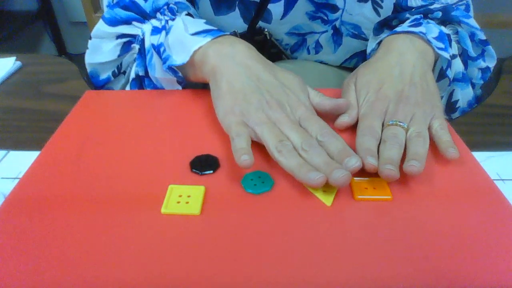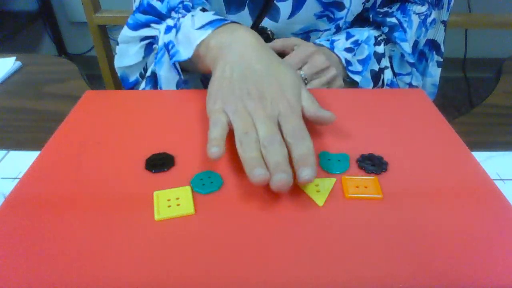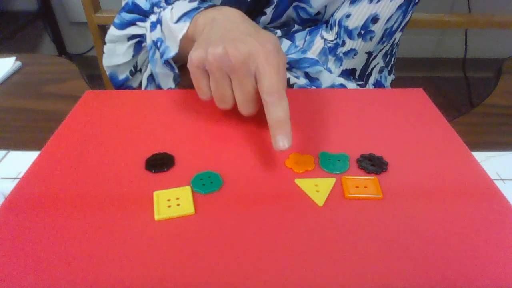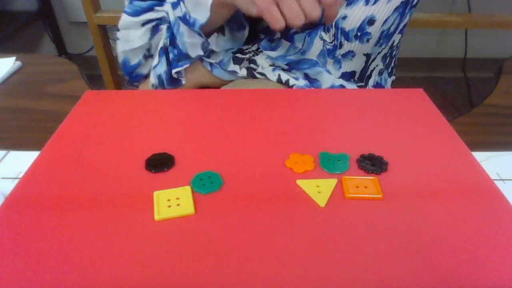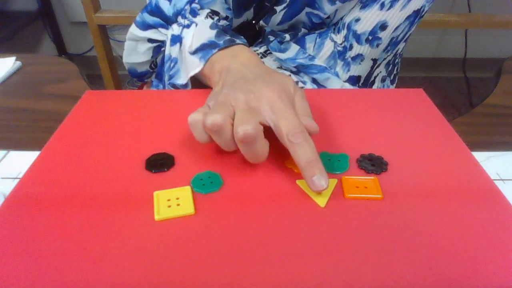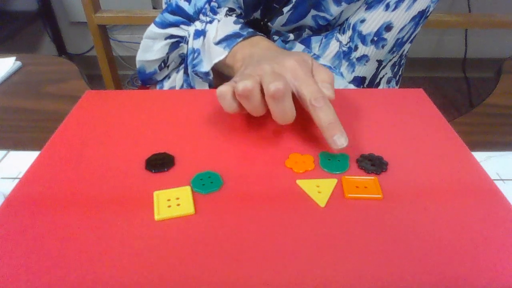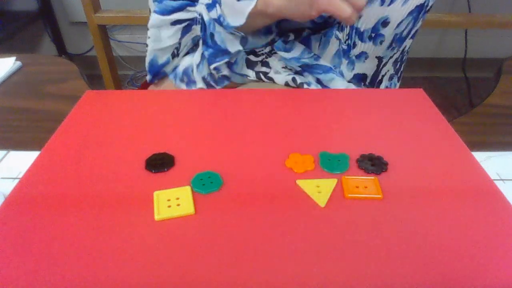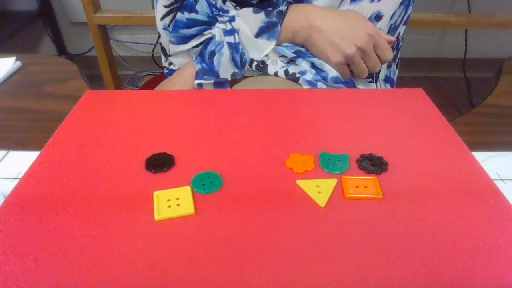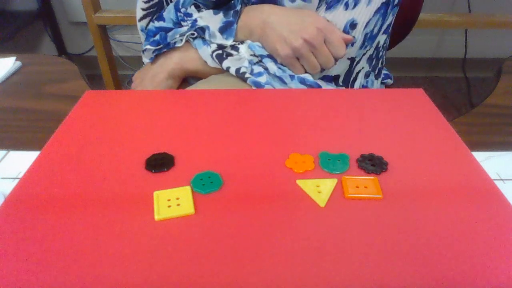I wonder if you could tell why I put all of these together. Each one of these particular buttons has 2 holes. 1, 2, 1, 2, 1, 2, 1, 2, and 1, 2. So that could be a nice group, even though they're all different shapes and different colors, but they do share the same way, and they all have 2 holes.